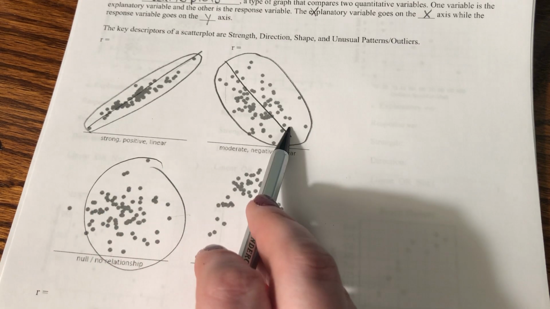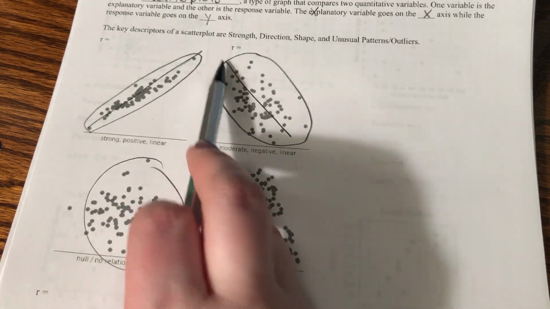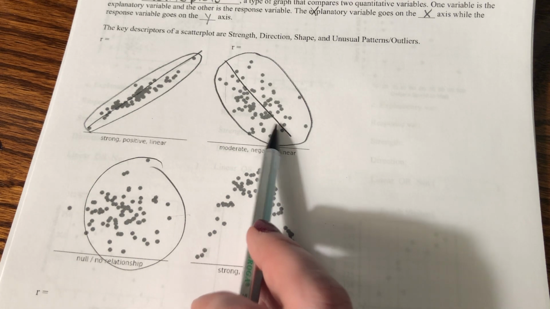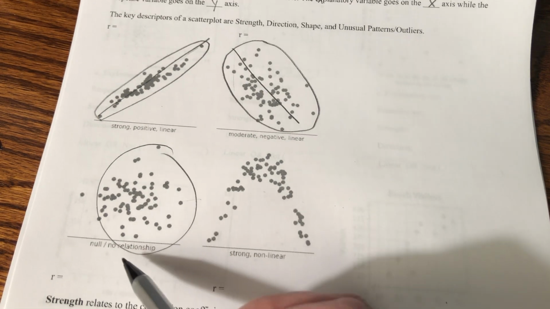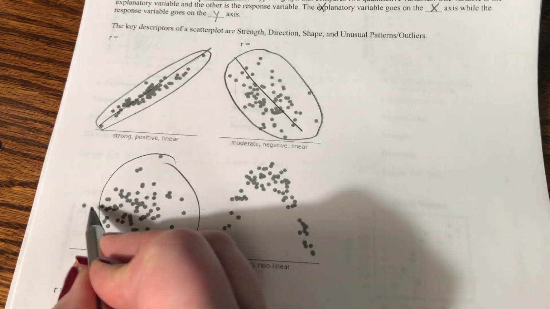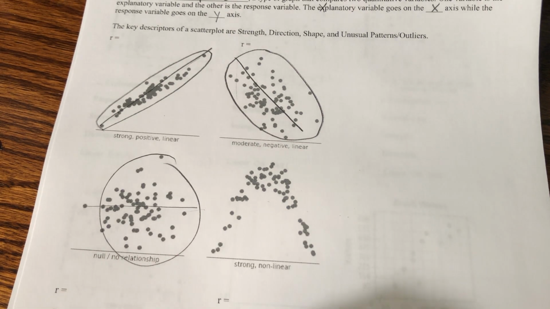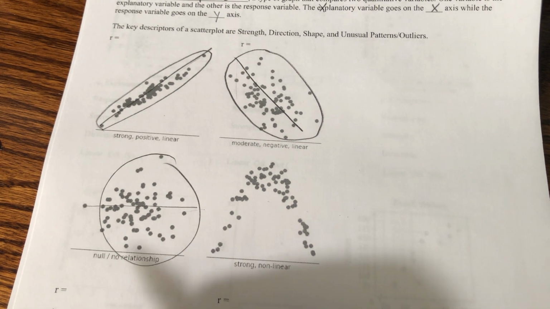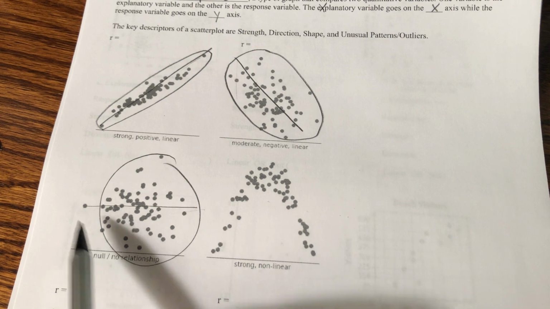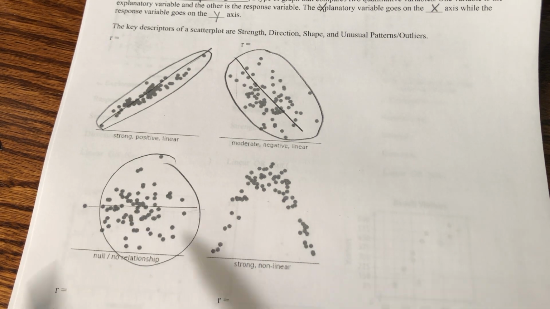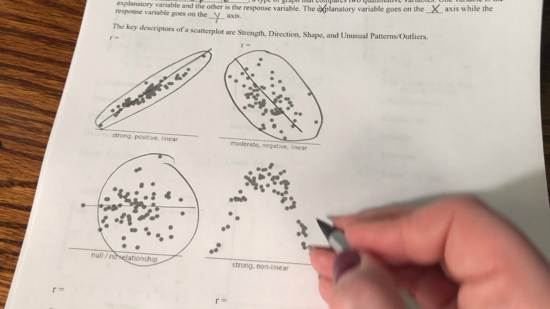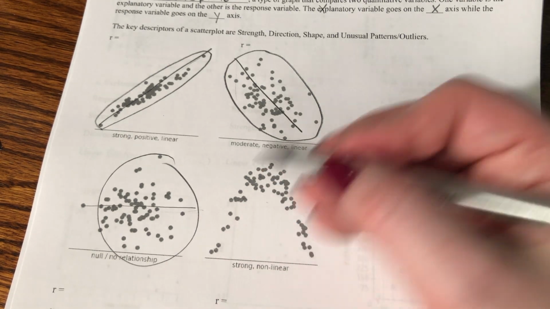So these top two are linear. One is positive linear, and then the other is negative linear. Down below this, you have one that has a null relationship. Basically, you would have a flat line, meaning that the y doesn't change with x. So you can't actually make predictions for y based on x because we can't tell what direction this is even going in.